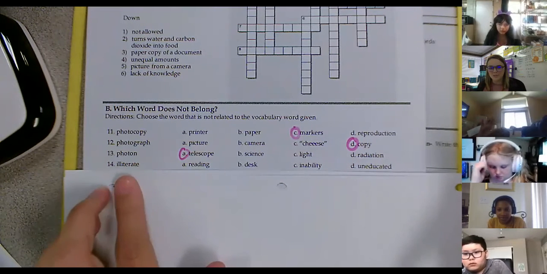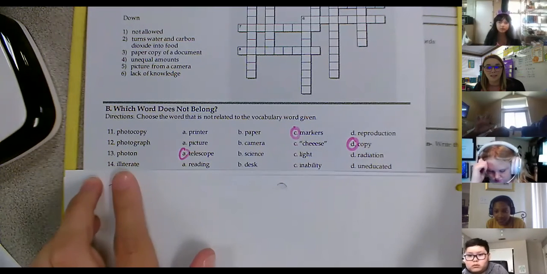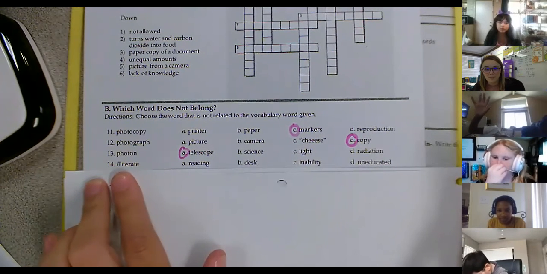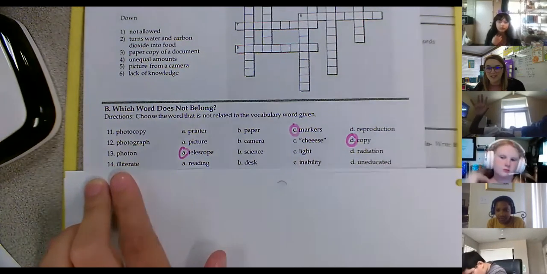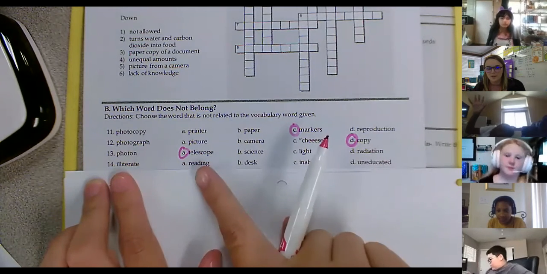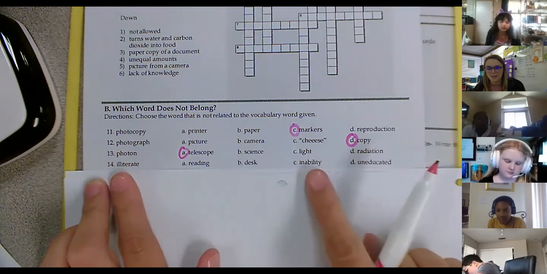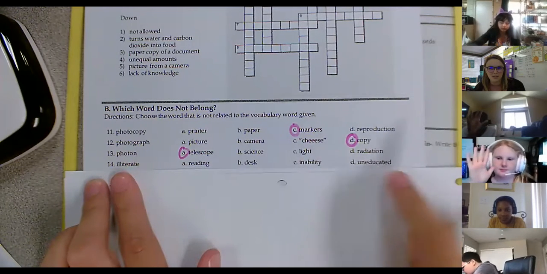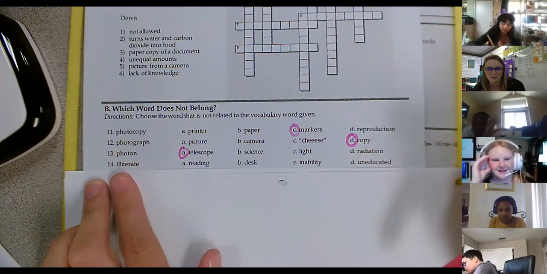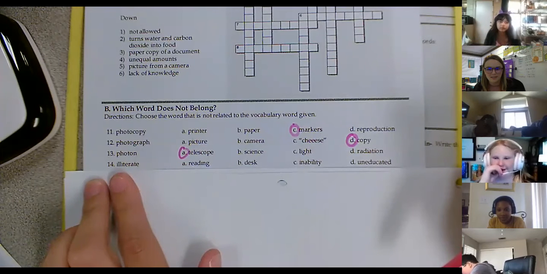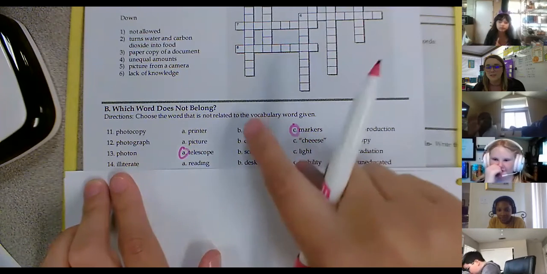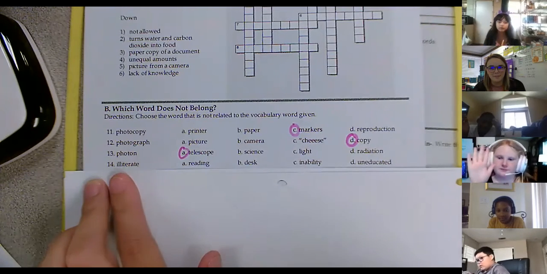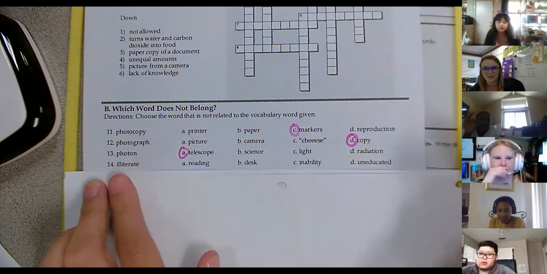Remember, I can't hear you. If someone is illiterate, it means they don't know how to read or write, or they don't know about something, like how I don't know about astrophysics. So our words are reading, desk, inability, and uneducated. Which of these four words doesn't have anything to do with illiterate? Do you have any ideas, Darrell? Paper. That's not one of our words, so let's think about that again, okay? I see Adrian's hand is up. Adrian, what do you think?